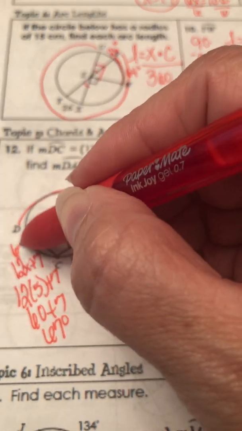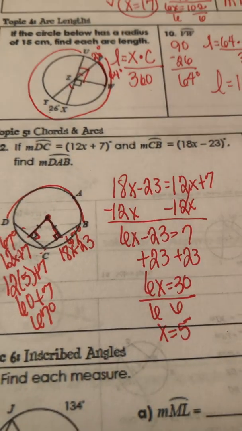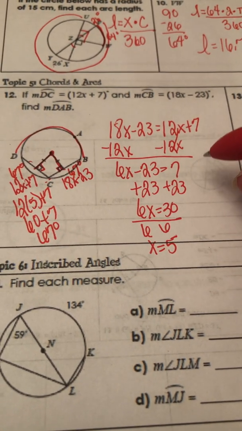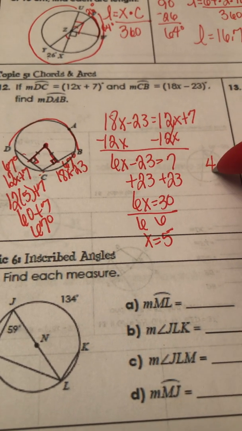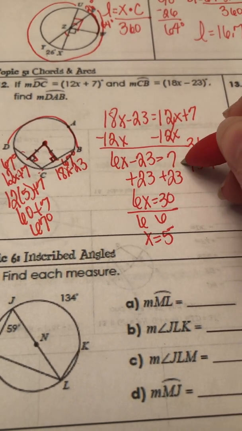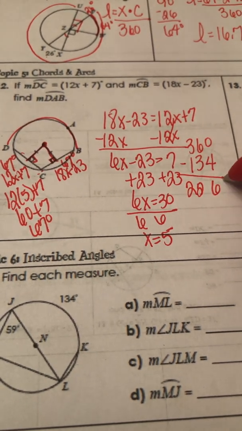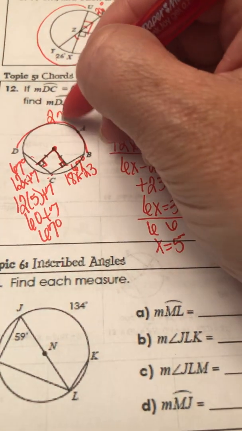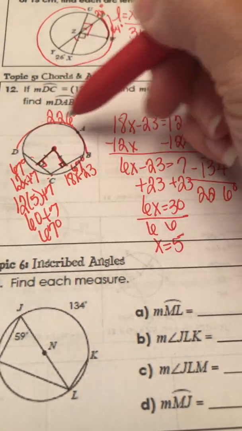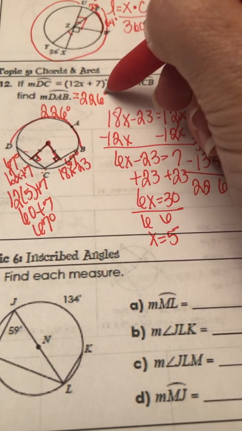So if this is 67 degrees, then this one is 67 degrees as well, because the two arcs are congruent. The chords are congruent, then their arcs are congruent. So 67 and 67 is going to give me 134. Let's subtract that from the degree of a circle, which is 360. And that's going to leave 226 degrees for the rest of the circle. So the measure of arc DAB is equal to 226 degrees.